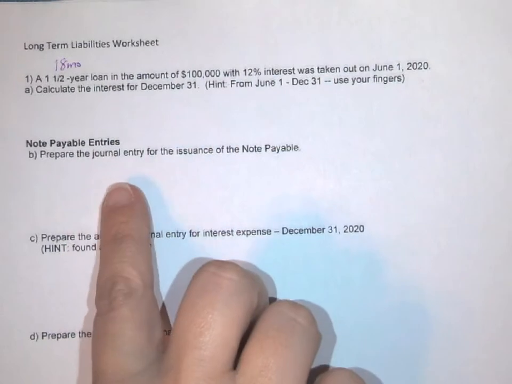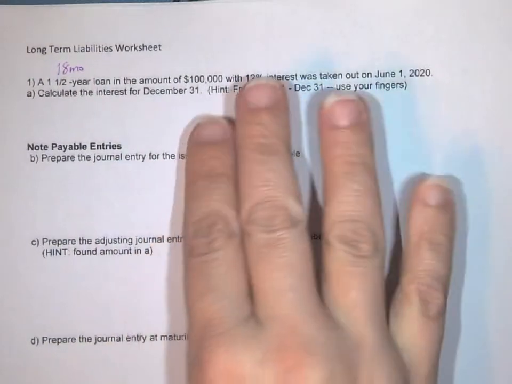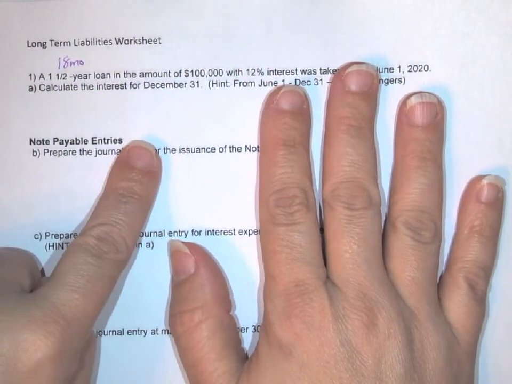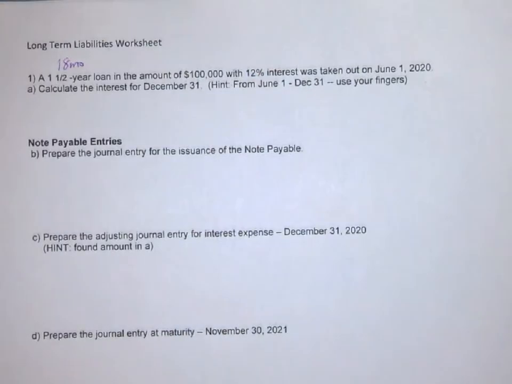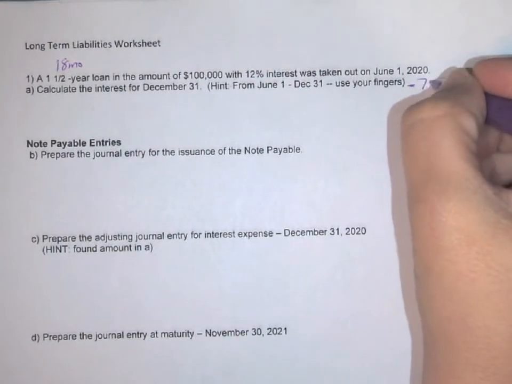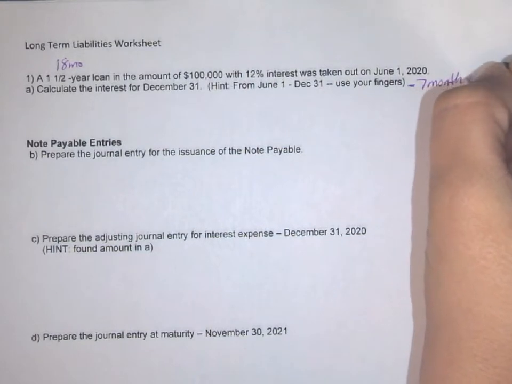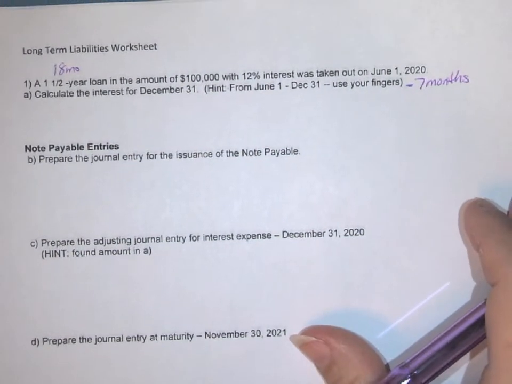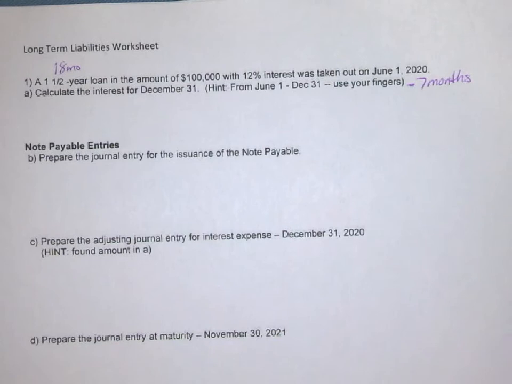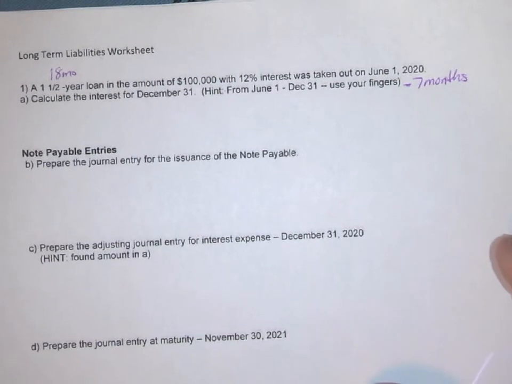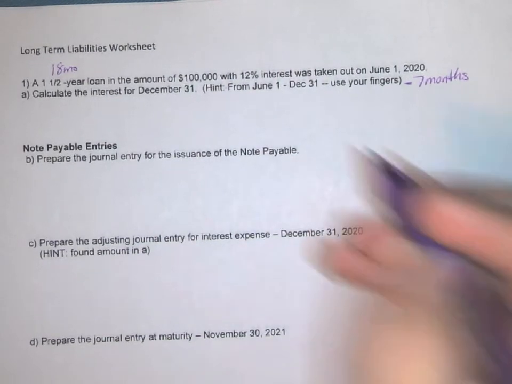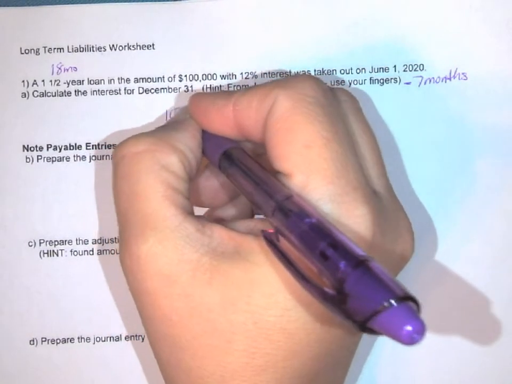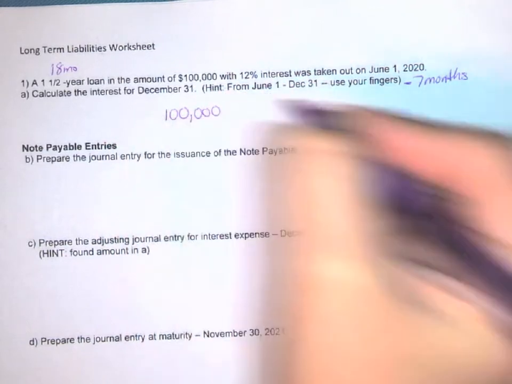So we have the month of June, July, August, September, October, November, and December. So we do have 7 months that we are looking at. And so if we want to look at this, to find that rate, we would take the principal amount of the loan, which is $100,000.